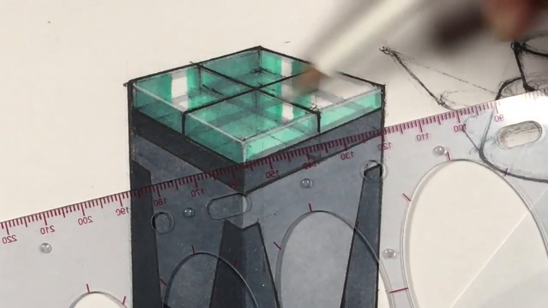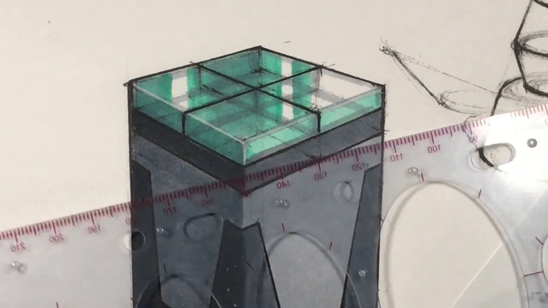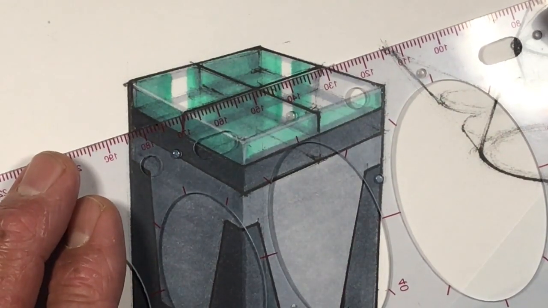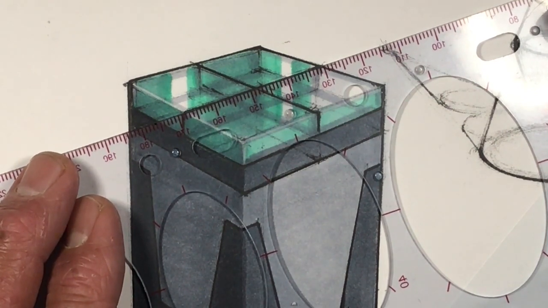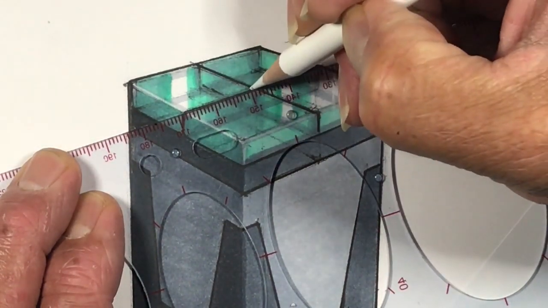Now, with this crisscross, those black lines are part lines. They're actually gaps. So I'm actually going to pick up the top of that black line, and that's the actual position of the edge of the block.